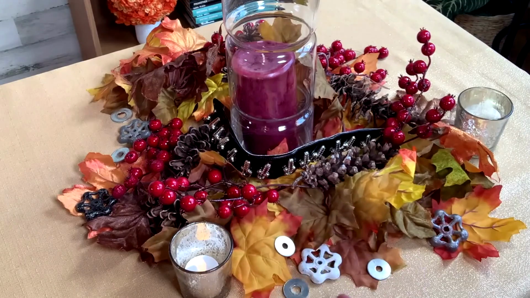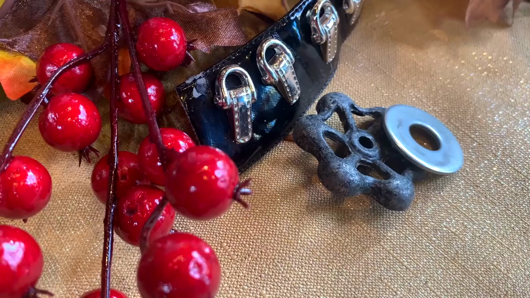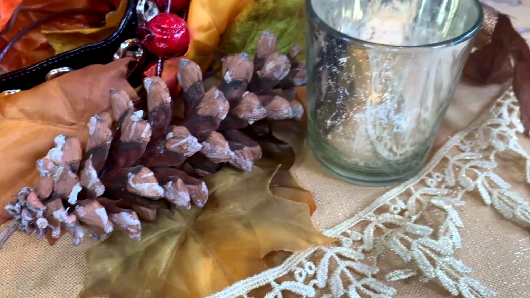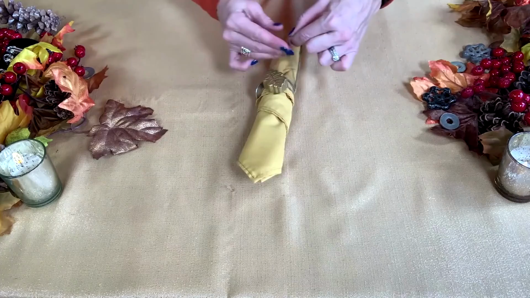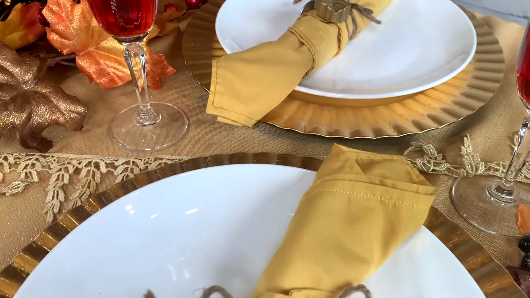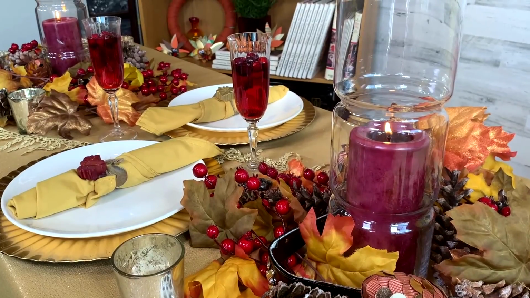For the finishing touch, mix in the metals, the chain, leather, and lace everywhere. Wrap your utensils in matching napkins and tie them up with some twine. And your Thanksgiving tablescape is complete. Now remember, we're using the same elements to create 2 totally different tables. So now to transform the table for Christmas.